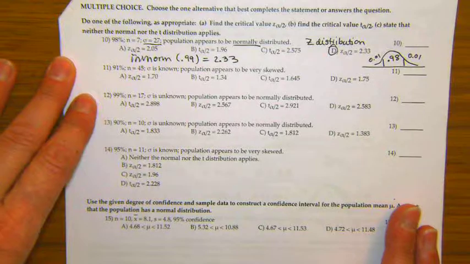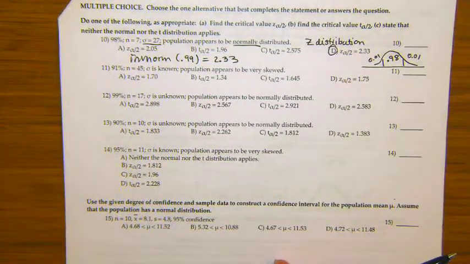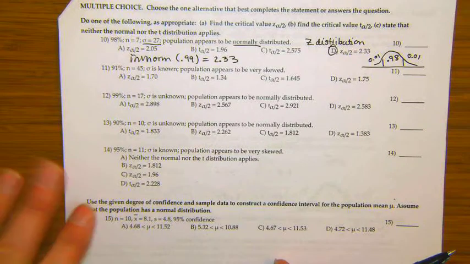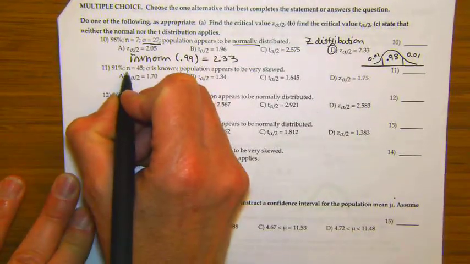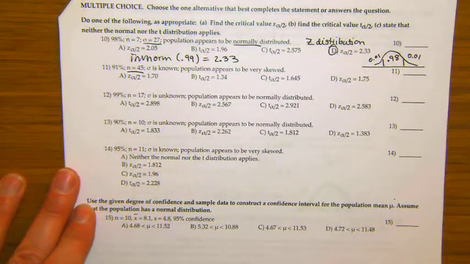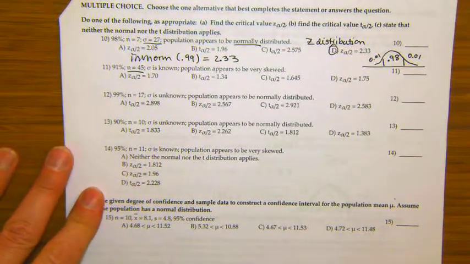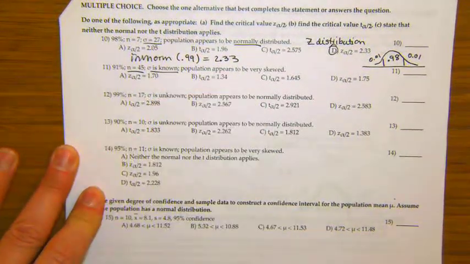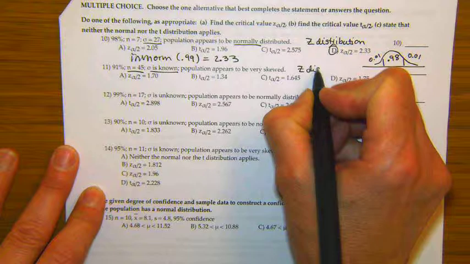Okay, number 11. First question is, do we have a large enough sample size or a normal population? Yeah, our sample size is 45. So yes, we're okay with that requirement. Again, either Z or T. Now we're going to look further. Sigma is known. So what do we find? We're going to look for Z-score or Z distribution.